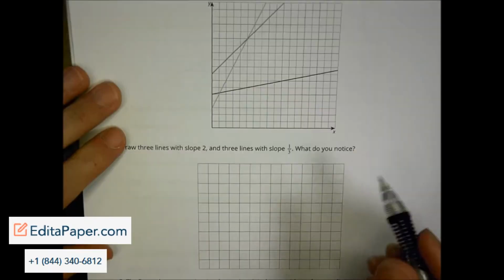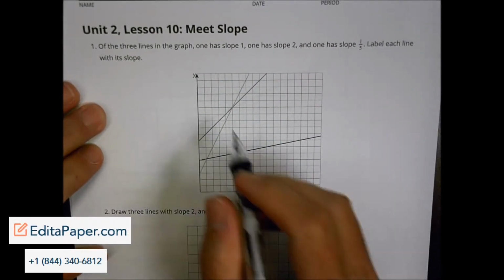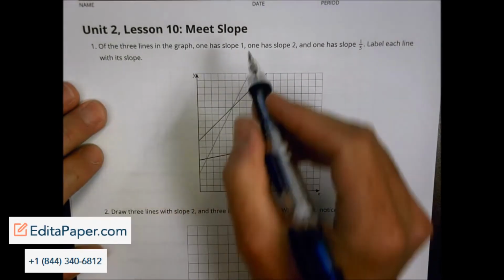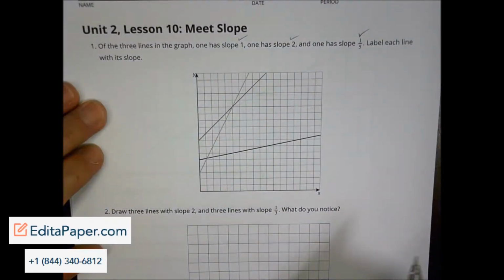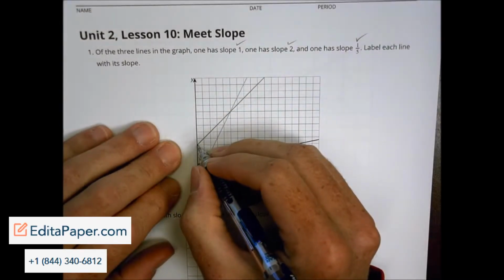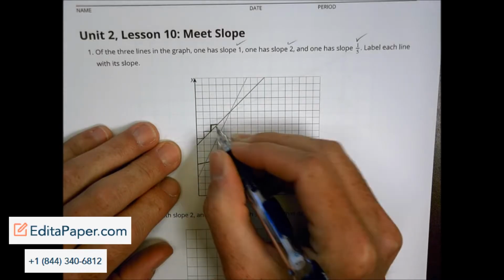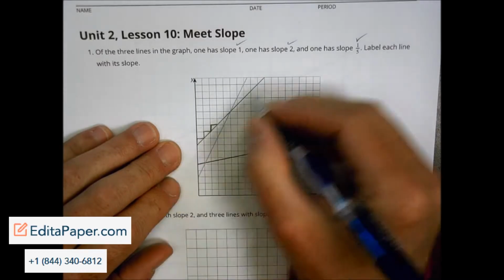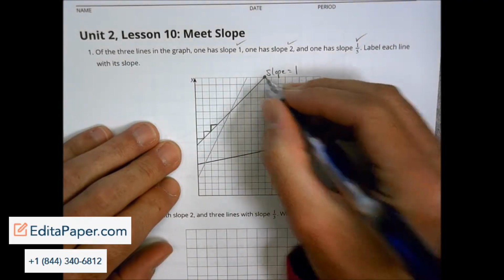Okay, so here is lesson 10 homework on meet slope. Of the 3 lines in the graph, one has a slope of 1, one a slope of 2, and one 1/5. Label each one, and here we go. So let's take a look at the first one. This one we're going up 1, over 1, up 1, over 1. Our boxes are simply 1 to 1. So this one here would be slope equals 1.